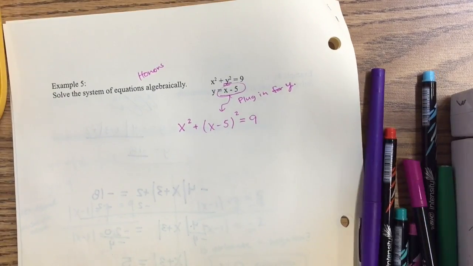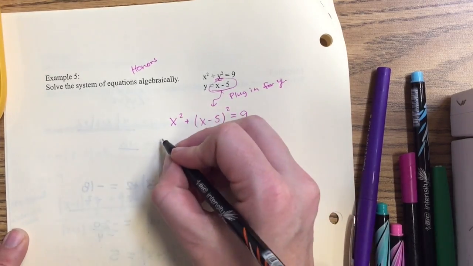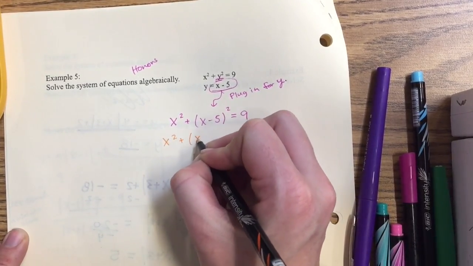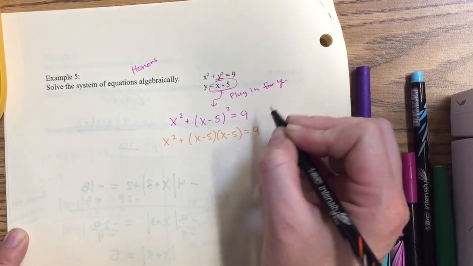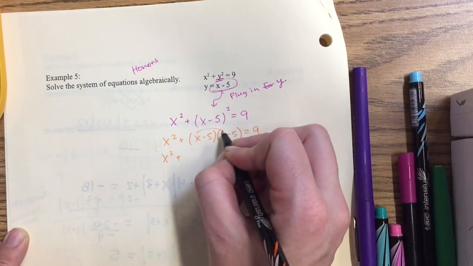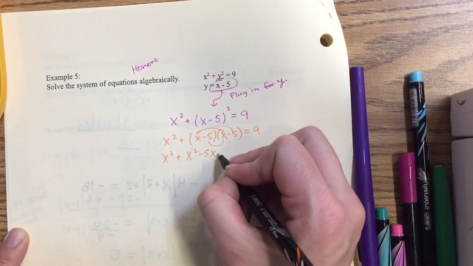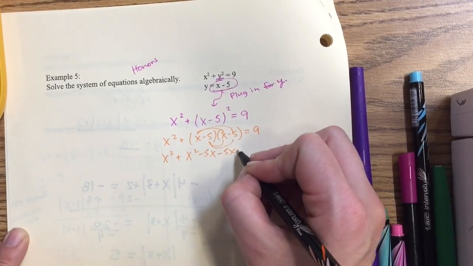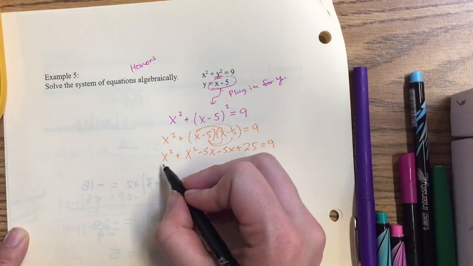Now I simplify. X minus 5 squared means I need to write it 2 times. I distribute. X squared minus 5x minus 5x plus 5 times 5 is 25 equals 9.